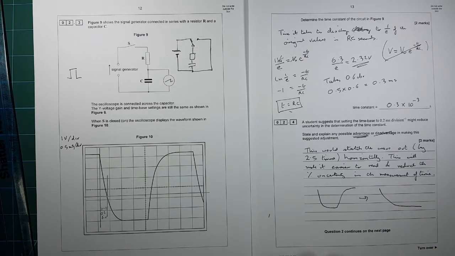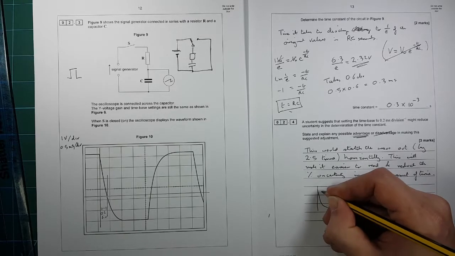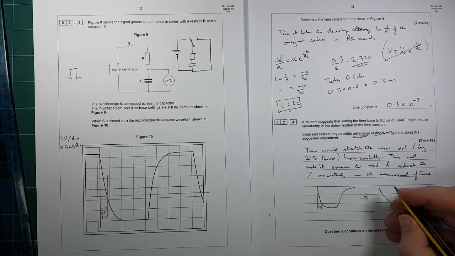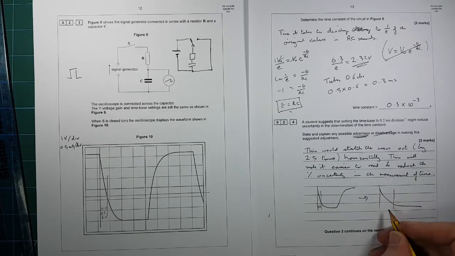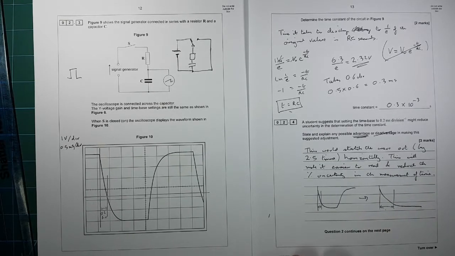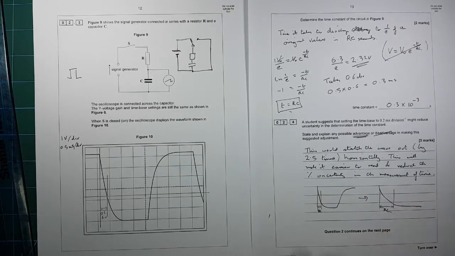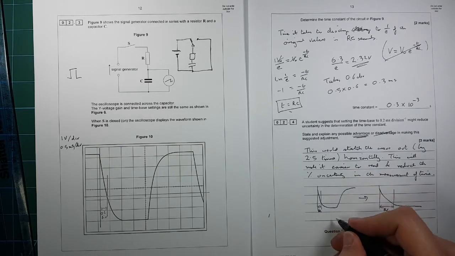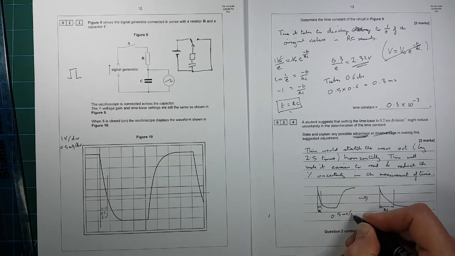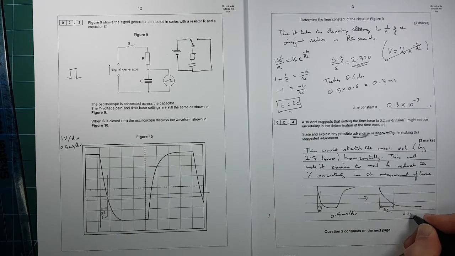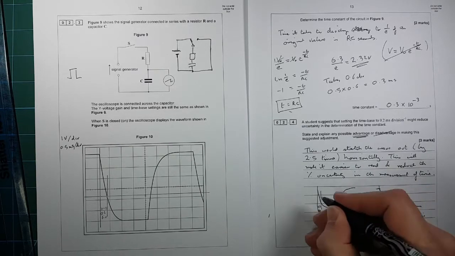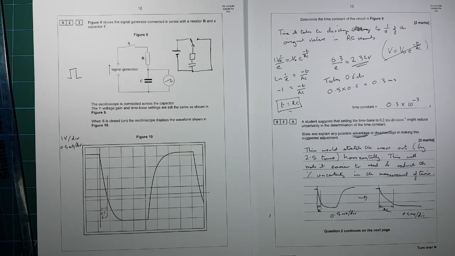Okay, so whereas before we were measuring that distance there, now we're measuring that distance there. So that was RC before, this is RC now. So that's at 0.5 millisecond per division, that's at 0.2 millisecond per division. Right, I think that clears that one up.